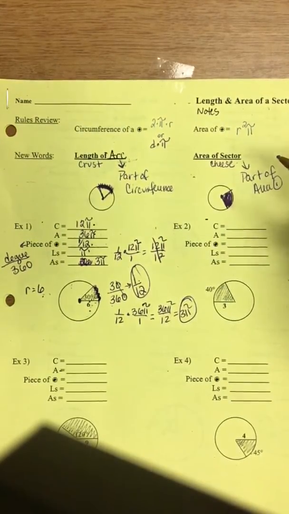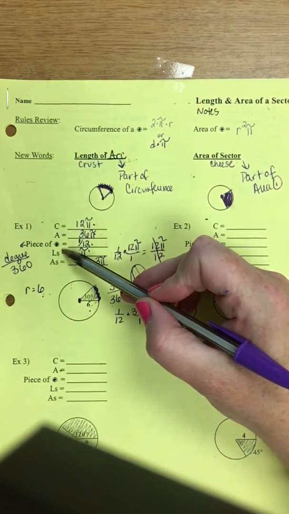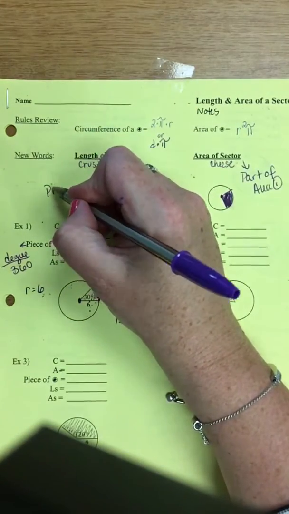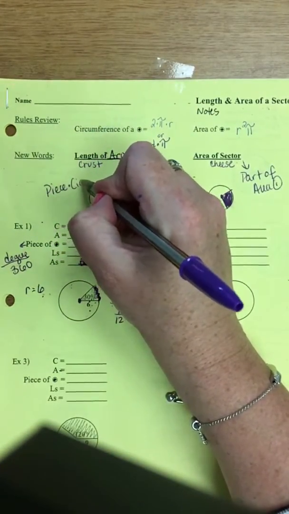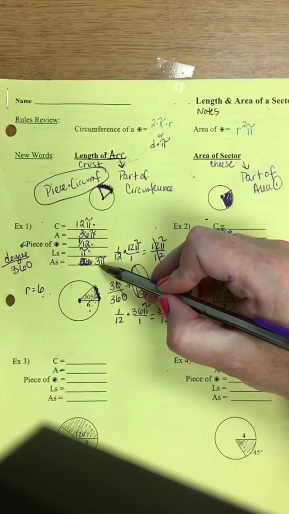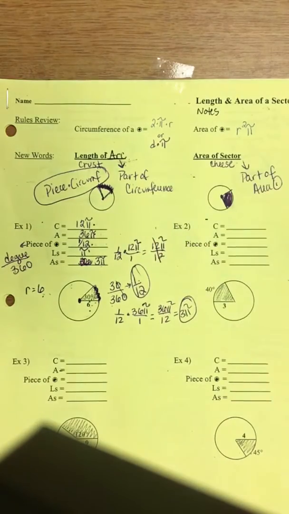You take how much is the piece of the circle times the circumference. How do I find the area? I multiply the area and the piece. So it's the area of the circle times the piece.